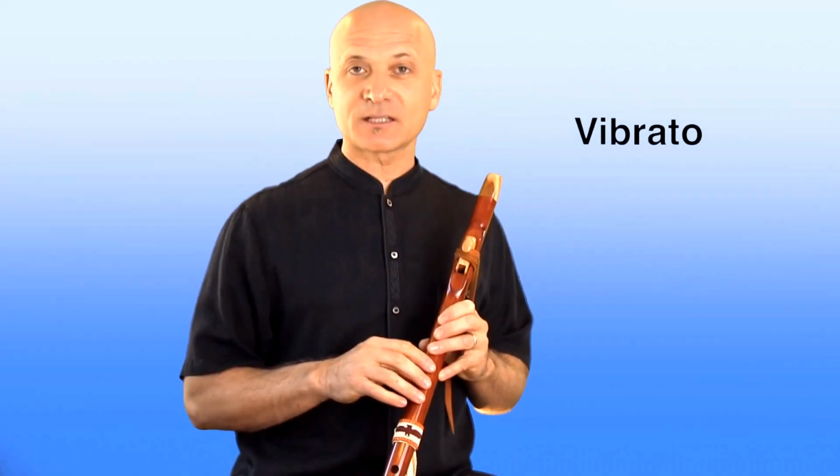Now I want to introduce another technique that is common, and you'll recognize this. It's also a way to add expressiveness to your flute playing. It's called vibrato. This technique might take a little bit of time, so just be patient with yourself as you're learning this technique or this effect. Vibrato is a way to add a pulsing effect to any note by modulating your breath and your breath pressure.